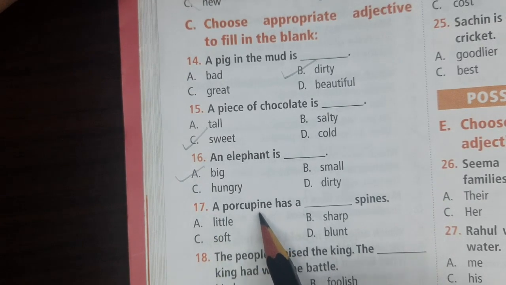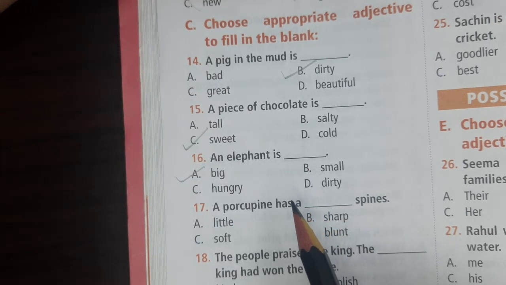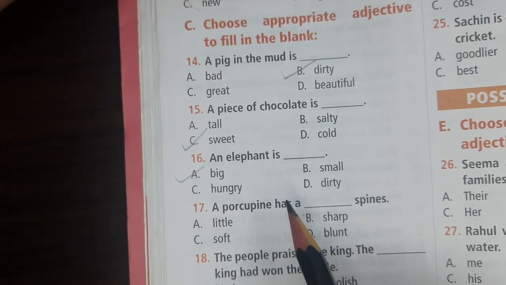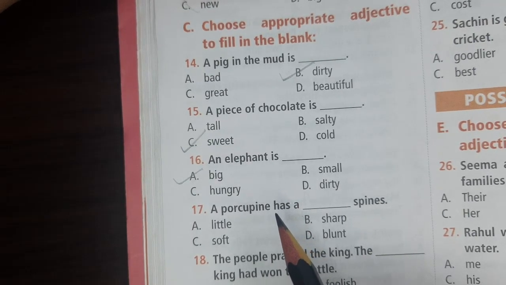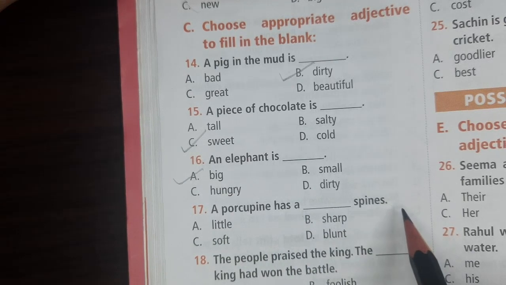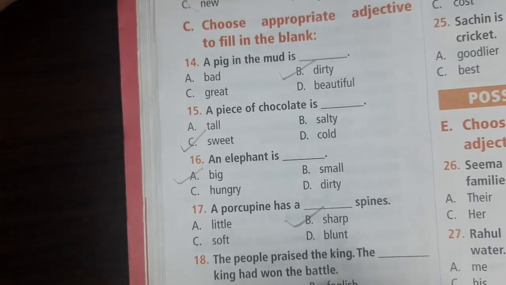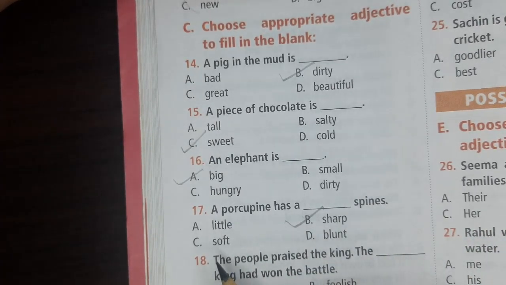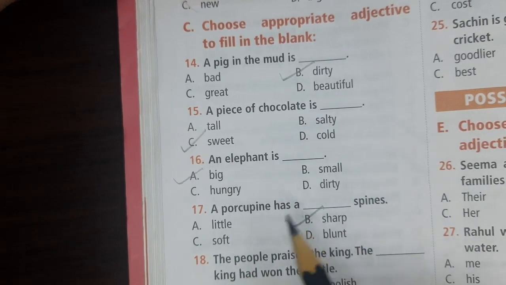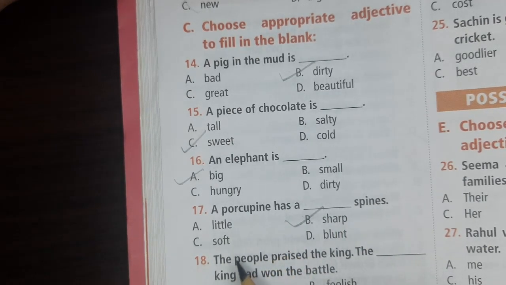A porcupine, which is kind of an animal, it has got spines or thorns attached to it, which it uses to hurt others if it suspects any kind of enemy. Okay, so a porcupine has a dash spines, right? So they are very very sharp, not blunt. Blunt means smooth, something that does not hurt. Okay, and little and soft we already know. So a porcupine has sharp spines, right? So that is the answer.